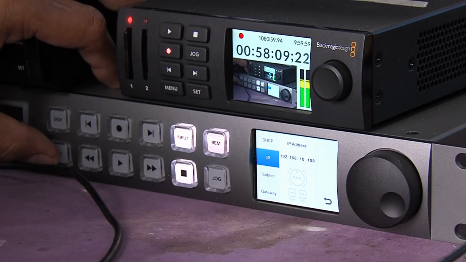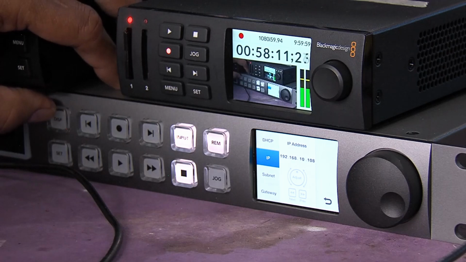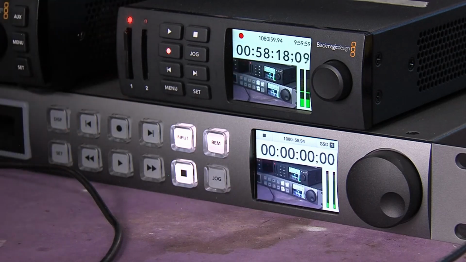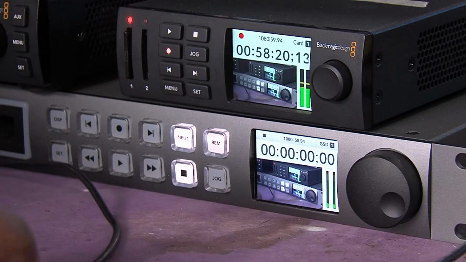Here in this particular example, we are using 192.168.10.108, so that is the same IP address we will enter into the setup of the switcher. The same goes with the other Hyperdeck, which is using 192.168.10.109.